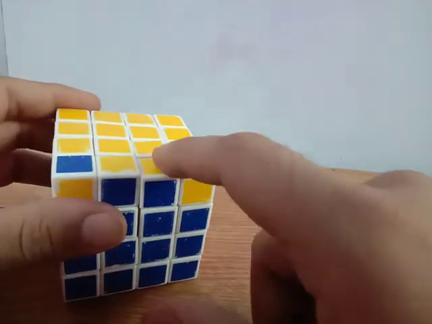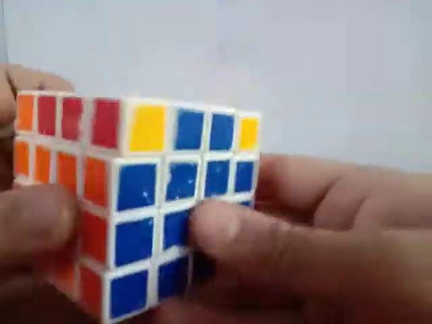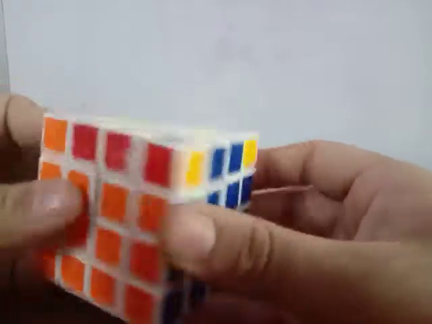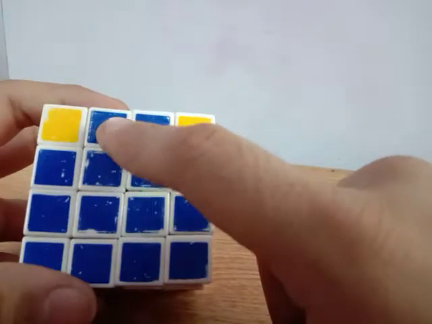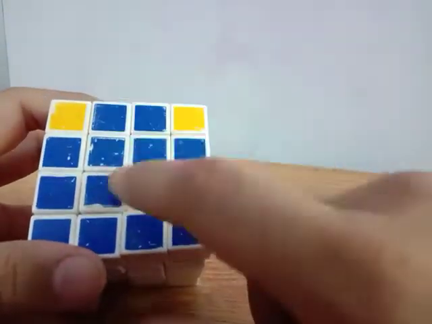As you can see now, these two pieces are like this, and now you can solve your Rubik's 4 like an ordinary 3 by 3, because now the edge piece is aligned with the center piece.